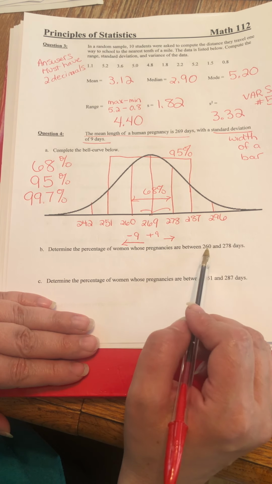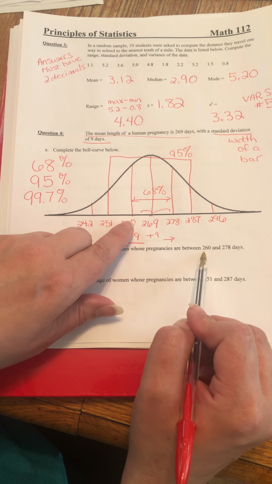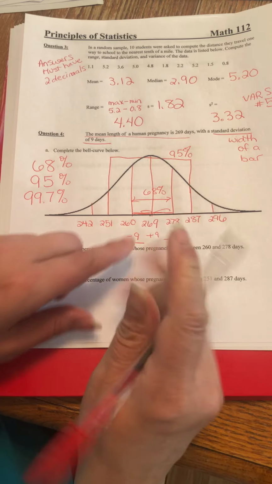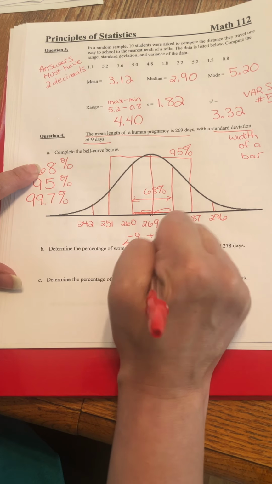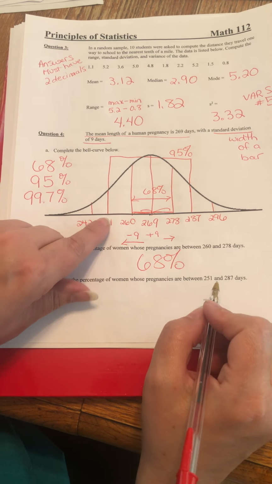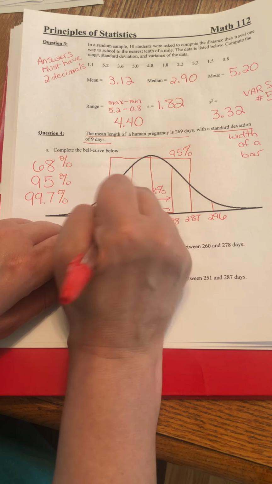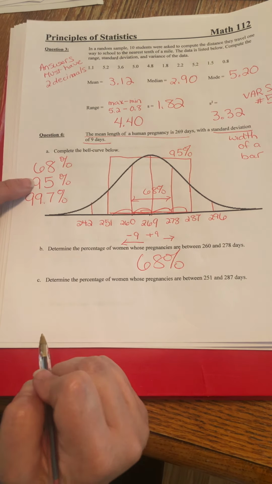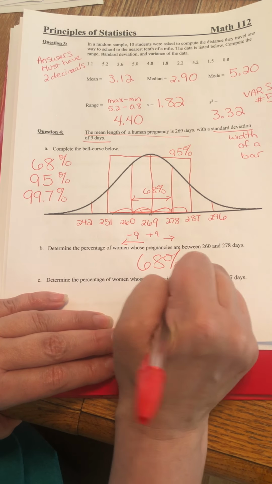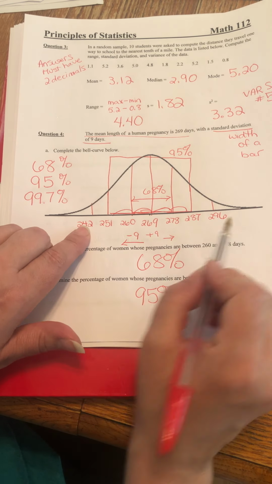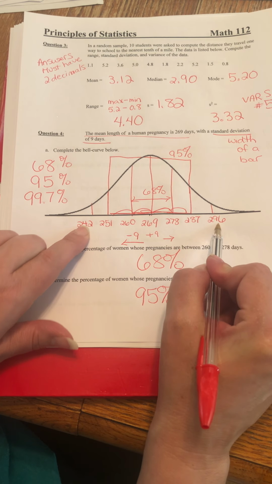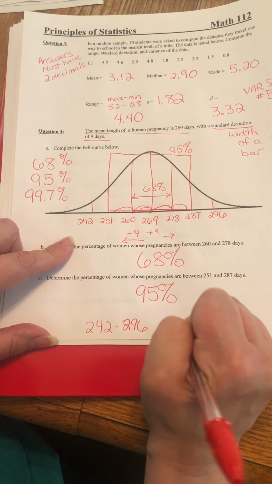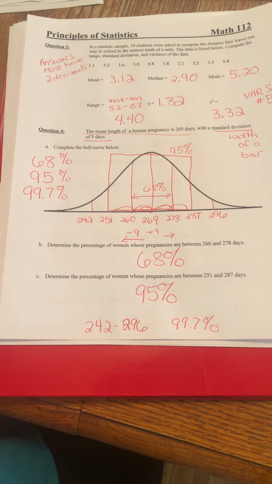Determine the percentage of women whose pregnancies are between 260 and 278. So that's 1 bar down, 1 bar up. If I have 1 bar down, 1 bar up, it's the 68%. If I go between 251 and 287, that's 2 bars down and 2 bars up. 1, 2, 1, 2. 2 down and 2 up is the 95%. If I would have asked between the 242 and the 296, that would have been the 99.7%.